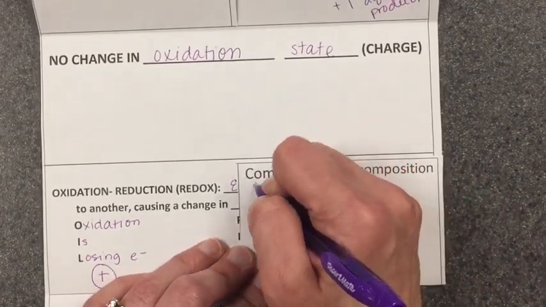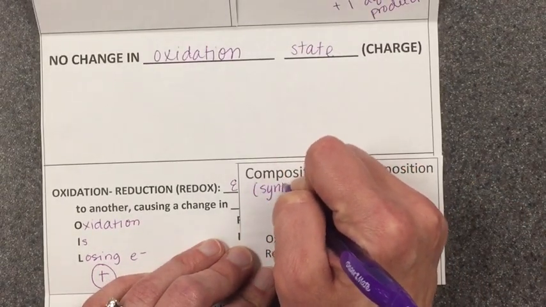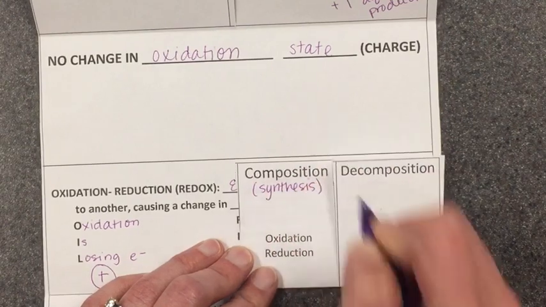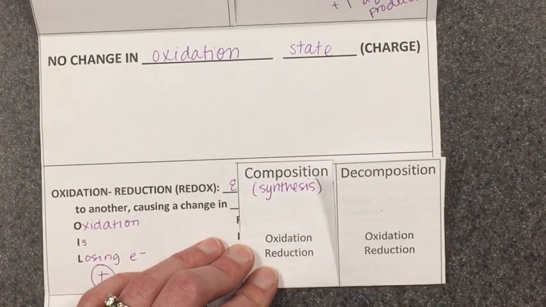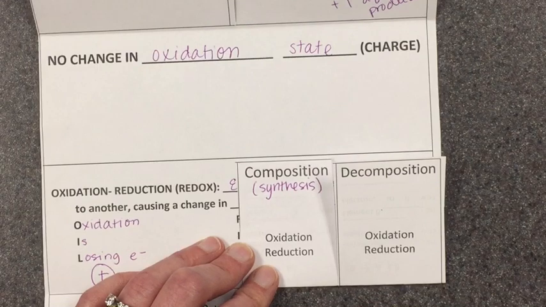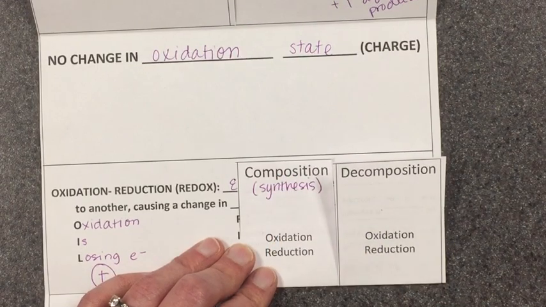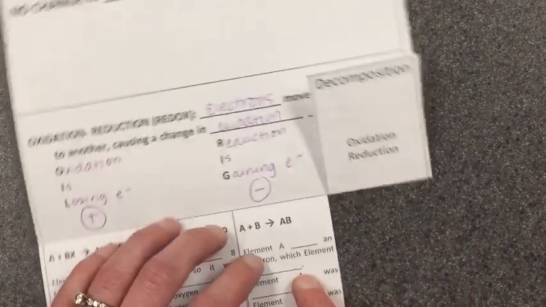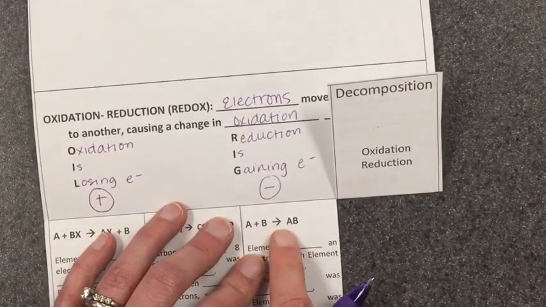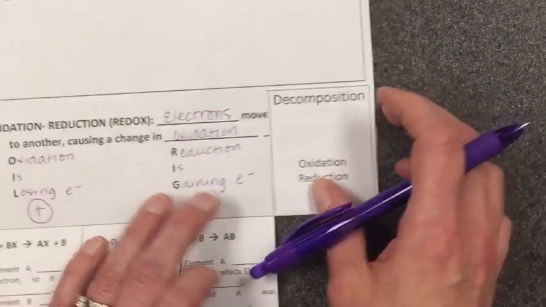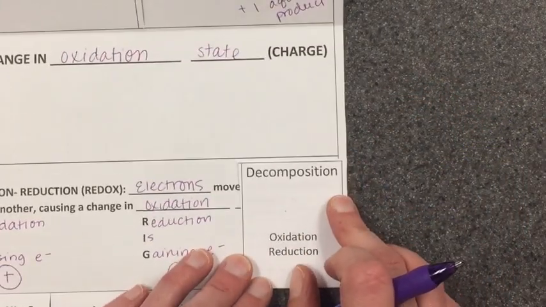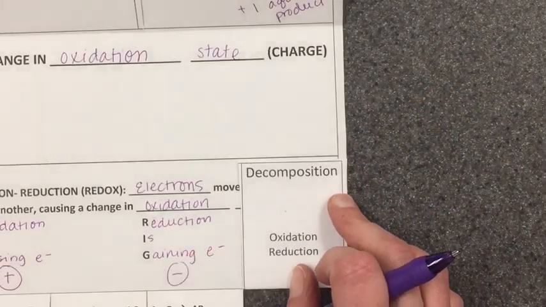These actually have another name. Sometimes they're called synthesis reactions. So go ahead and write the word synthesis right there, so that you know that those two things mean the same thing. Okay, so composition reactions, aka synthesis reactions, are where we take two reactants and put them together to form a single product.